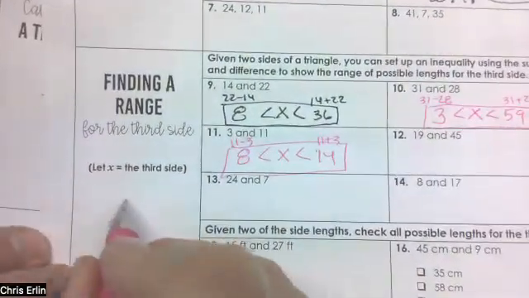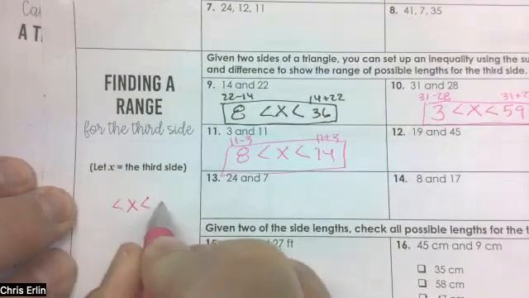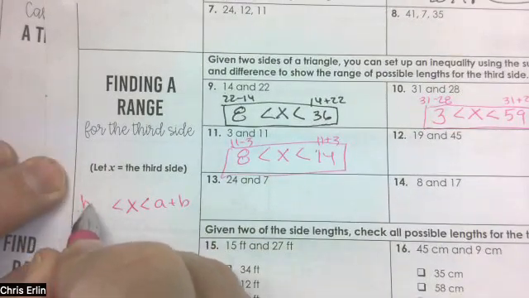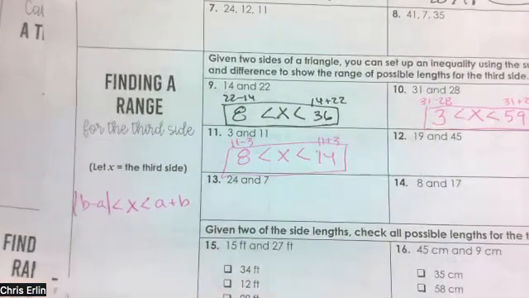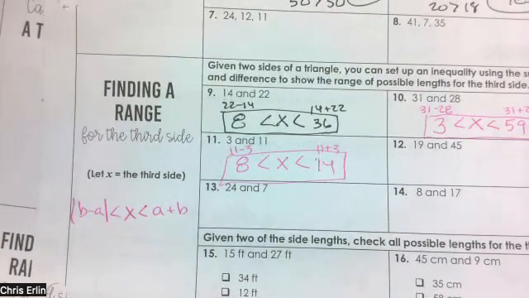And I think it's worth putting over here, X being the third side. X is pinched between A plus B and B minus A. I'm going to put those in absolute values because we don't know which one's bigger, really. So please do 12 and 13 and 14 yourselves now.